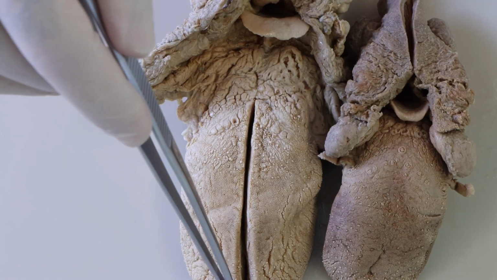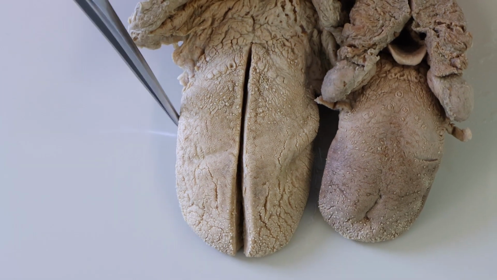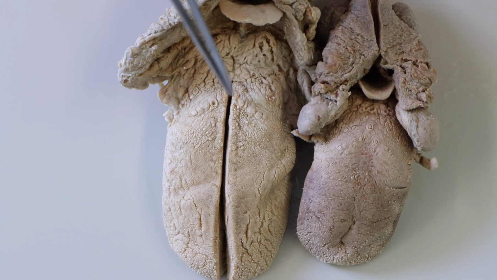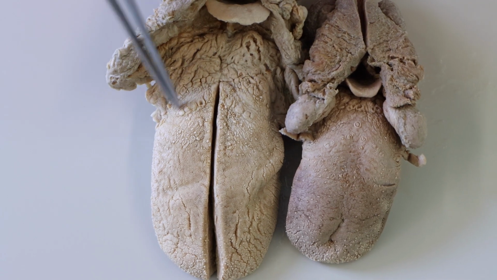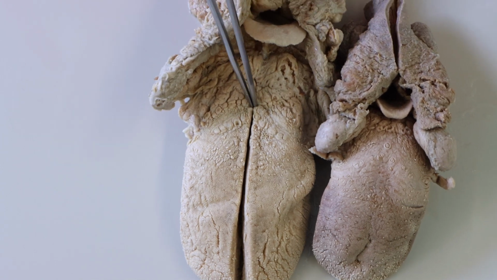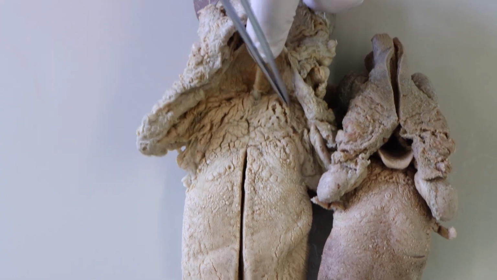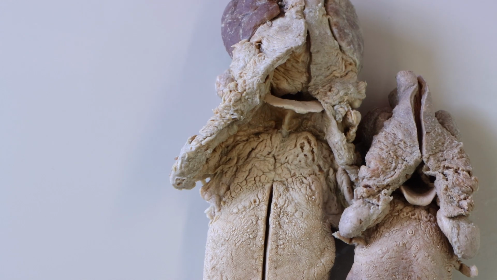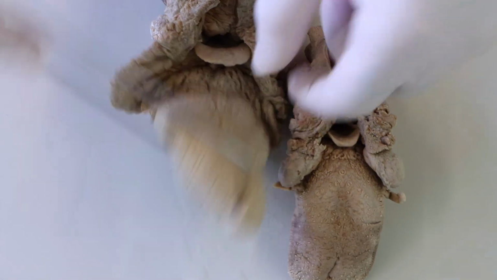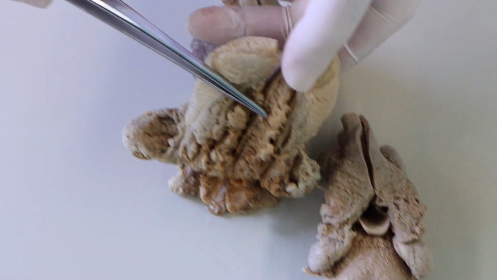Again, this is the apex, these are the margins, this is the body. Those are the circumvallate papillae, here is the terminal sulcus, here is the foramen cecum, and here is the root of the tongue. Here is the dorsum, and here is the inferior surface of the tongue.